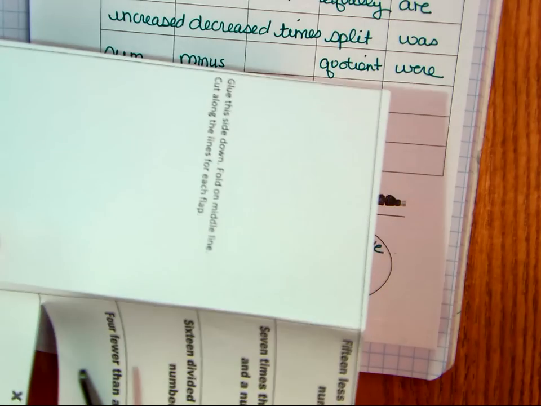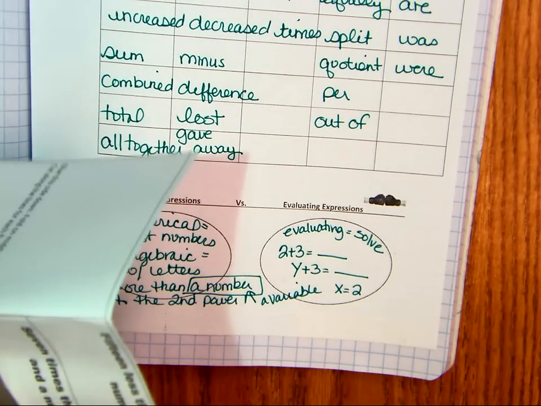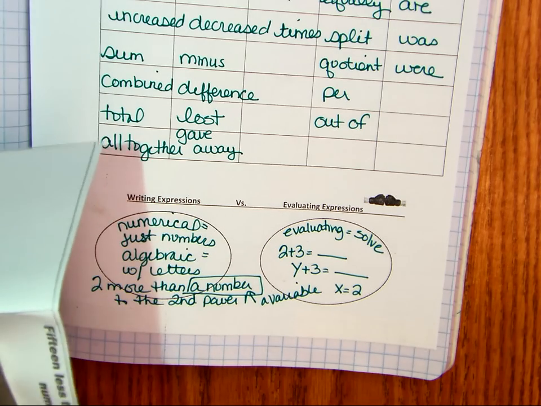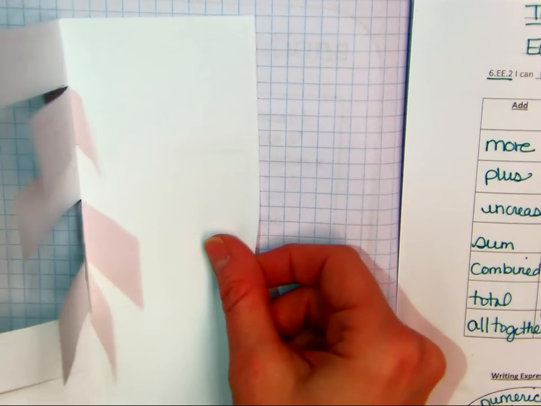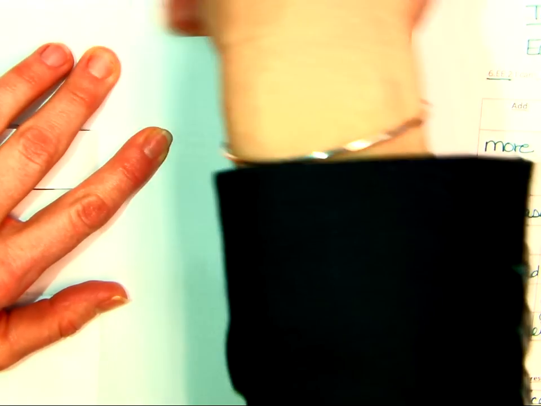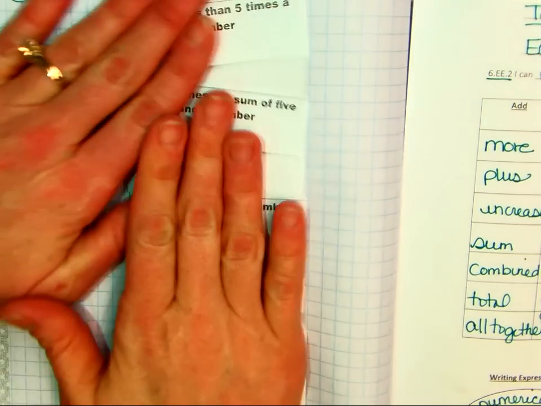And it's going to kind of look like fringe, or I said eyelashes. Pause if you need to get this in, but once you have it done, we're going to go to page 87, and we're going to tape it in, and I'm only taping the blank back so that my little fringe can fold over.